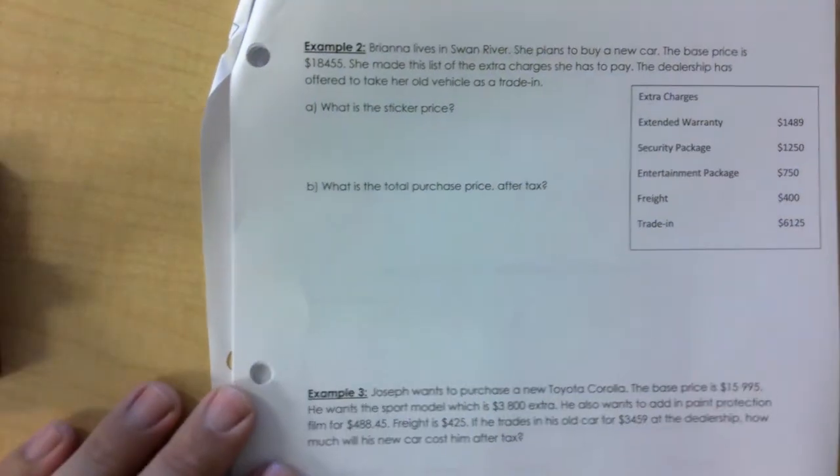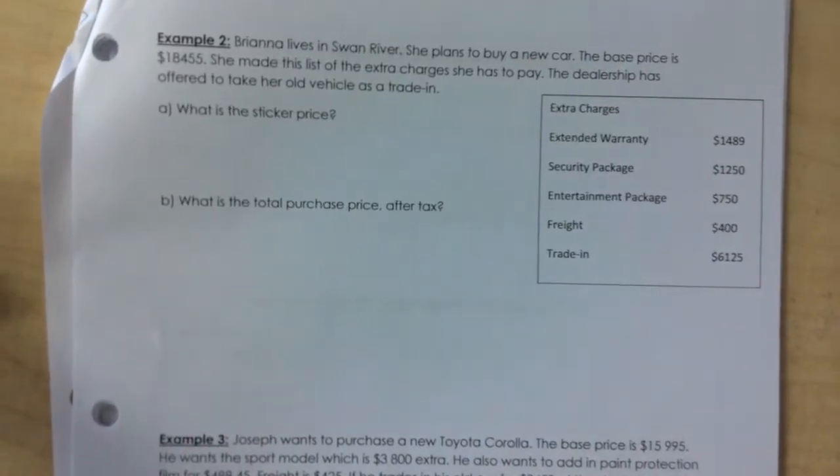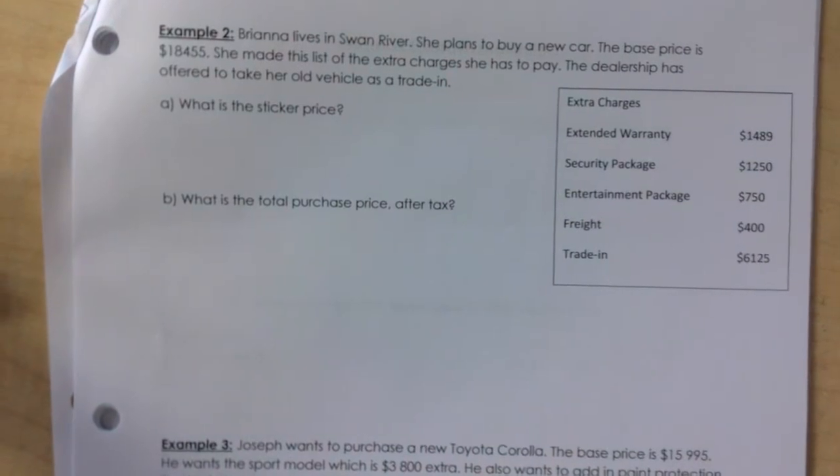So let's go over to example 2 on page 2 there. Have a calculator ready to go. Pencil.